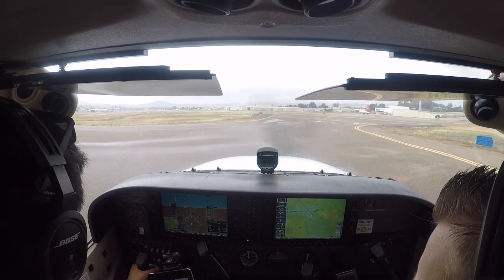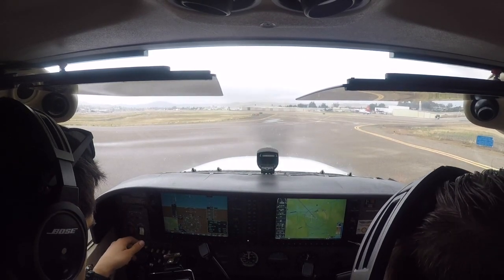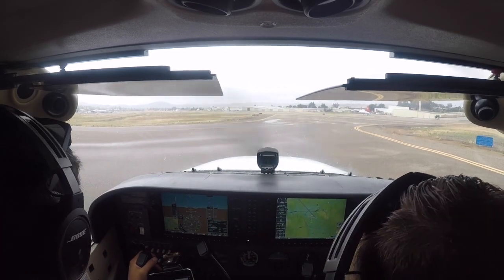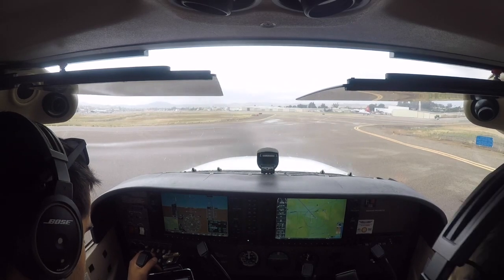Gillespie Tower, Asher 12, number 35 for the Pioneer. Should have said holding short at 27 right. That would have been something to include. That way you're telling them where we are and that we're ready to go.